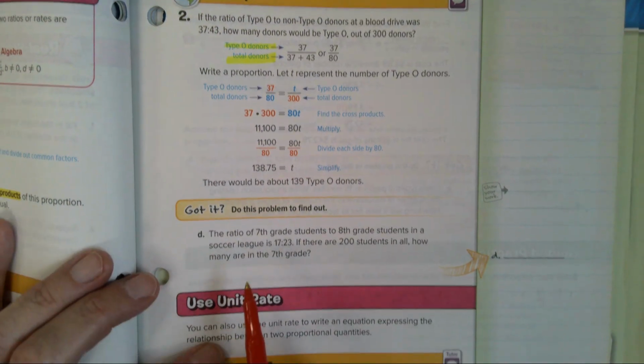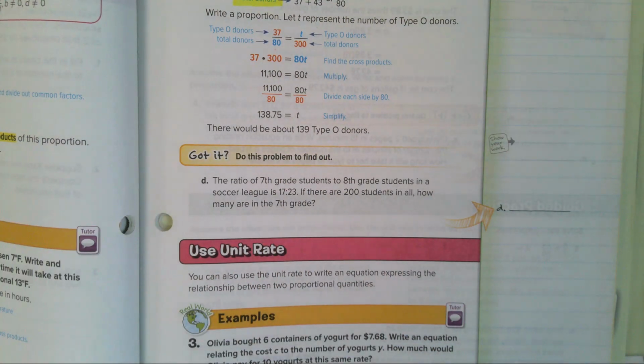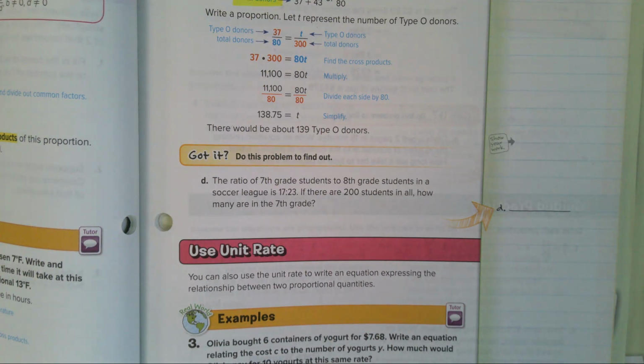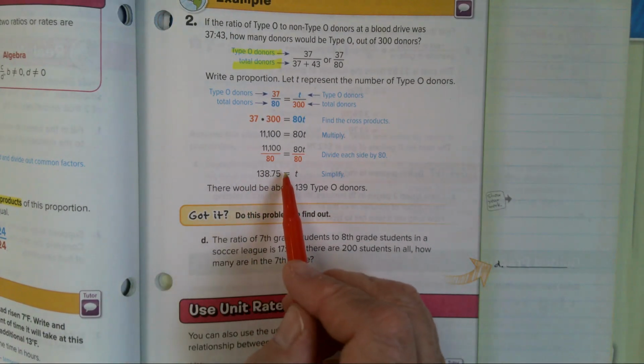The ratio of 7th grade students to 8th grade students in a soccer league is 17 to 23. May I have a question? Yes. How did they get 75%? I mean, how did they get 0.75? 0.75 for this, 138.75.